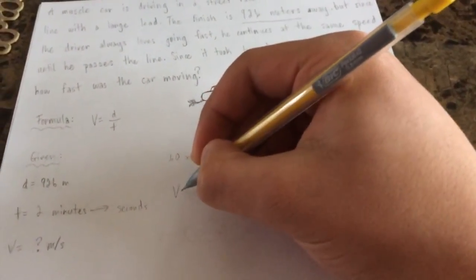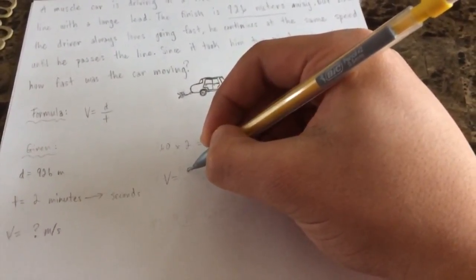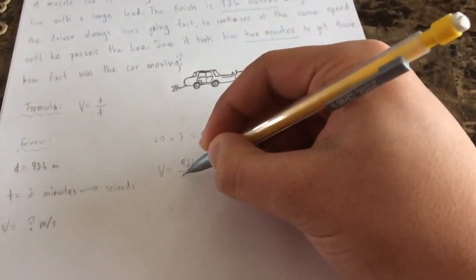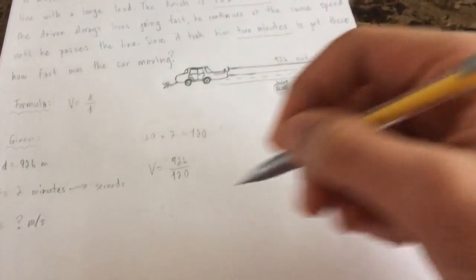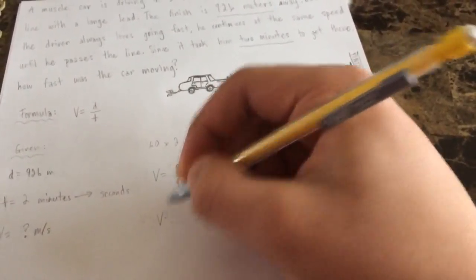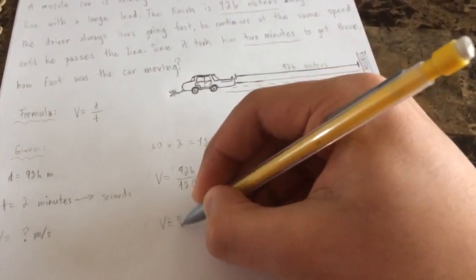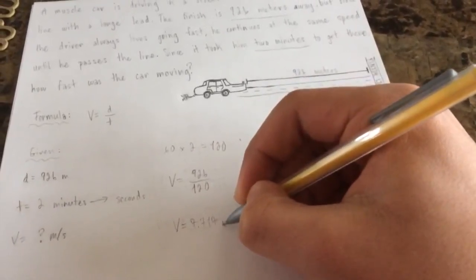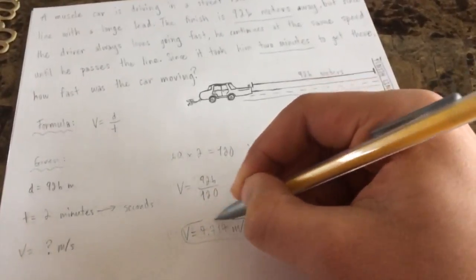And then we're going to plug that in, so the velocity is going to equal the displacement of 926 meters over the time of 120 seconds. And that's going to give us 7.717 meters per second. That's our final answer.